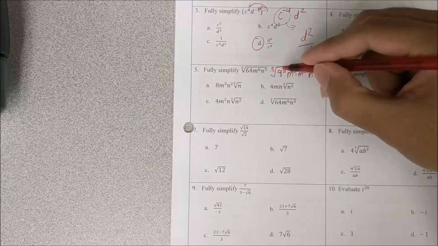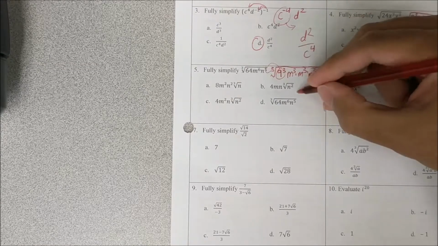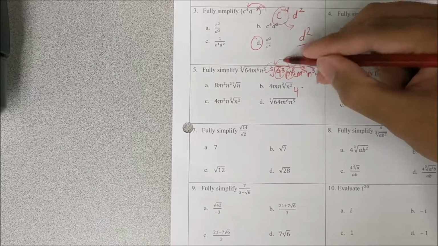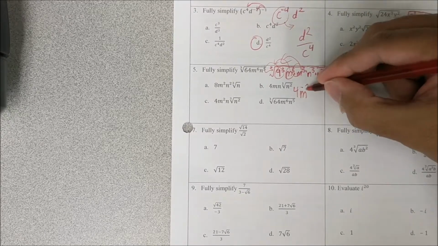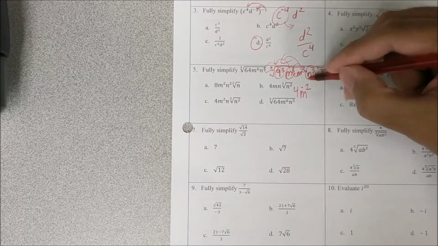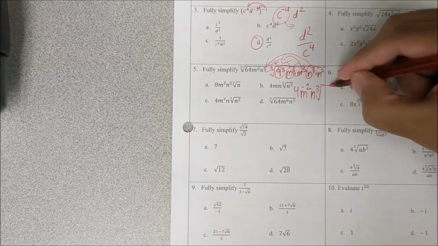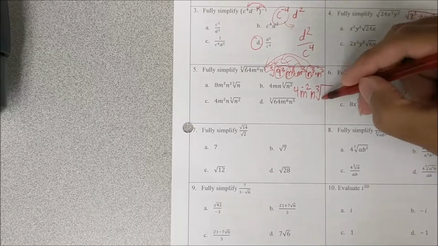Okay, so taking things outside, we take the 4 out. We take 2 groups of m out. So we take an m, then another m, so that's m squared. And then we take a single group of n out. Okay, so what are we left with inside the cube root? Just an n squared.